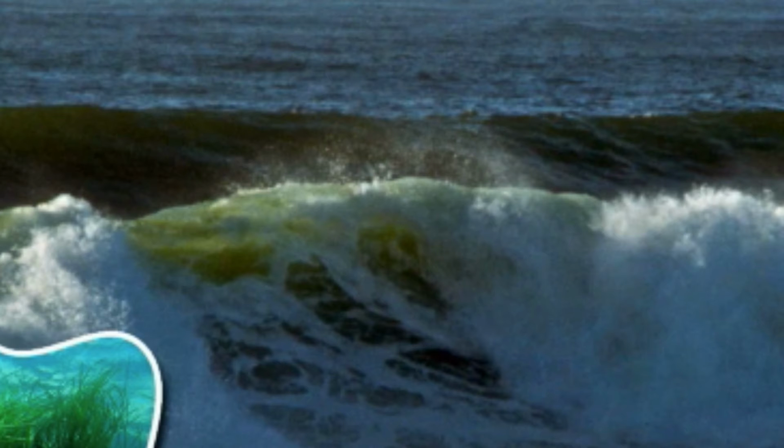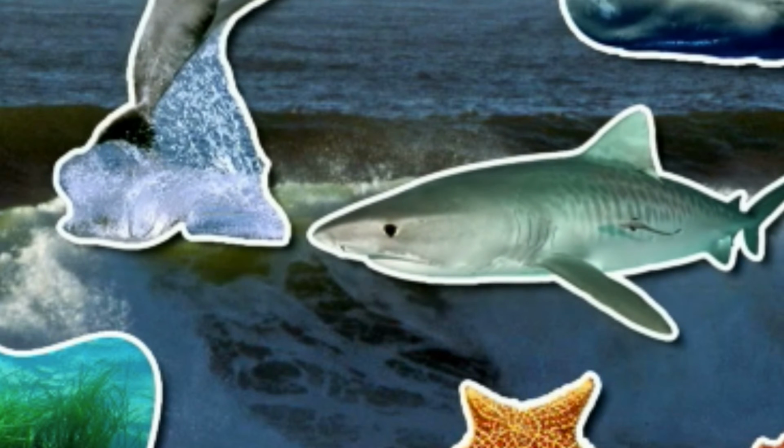Seagrass and kelp are two types of ocean plants. Beds of kelp provide food and shelter for many kinds of ocean animals. Crabs and sea stars live close to the ocean shore. Whales, dolphins, and sharks live in the deeper water. Animals like the anglerfish and squid live in the deepest part of the ocean.